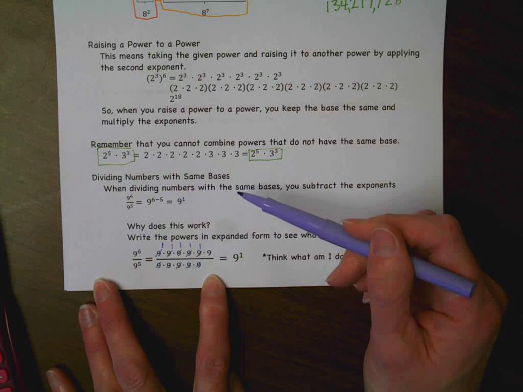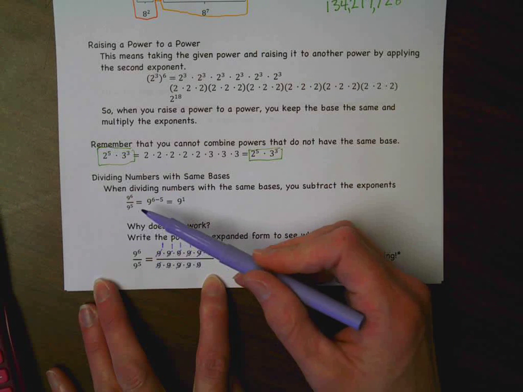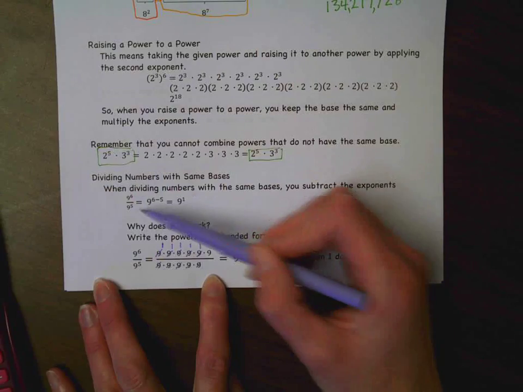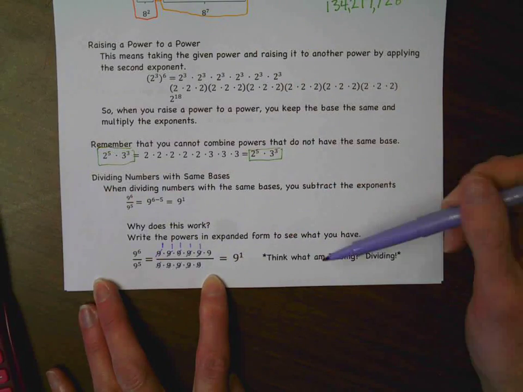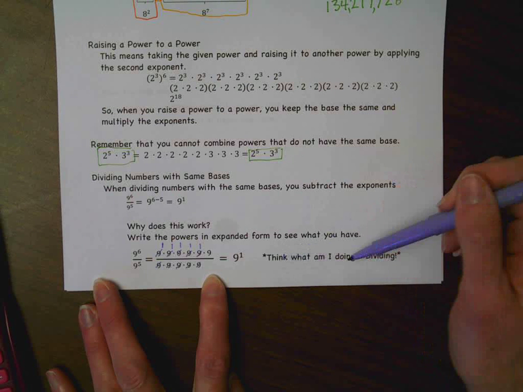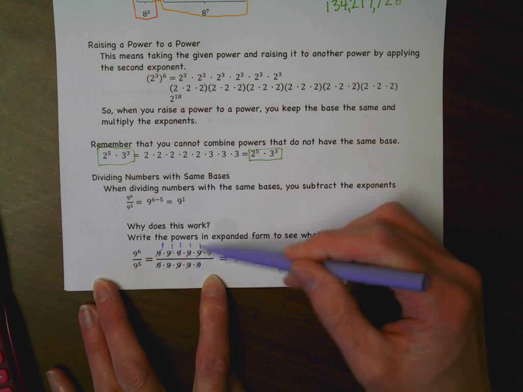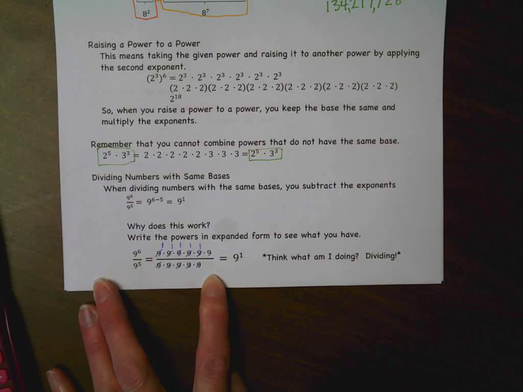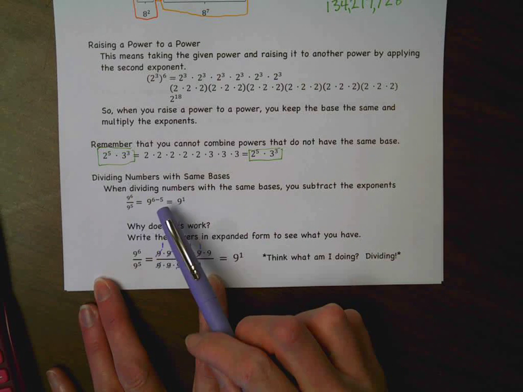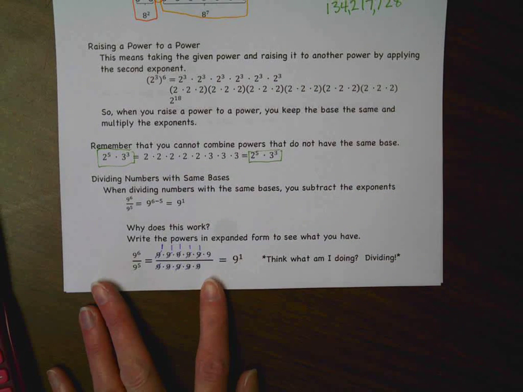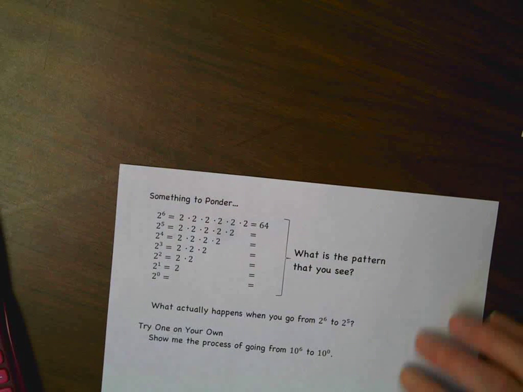Does everybody see how when you're dividing numbers with same bases, all you have to do is take the base and subtract the exponents? And we just proved why it works. Okay? The thing to remember about dividing is think, what am I doing? I'm dividing. So I divided everything out to 1. Okay? So that's how we were proving that that works. So as long as you have the same bases and you're dividing, then you subtract your exponents. Okay? All right, so moving on to the next part.